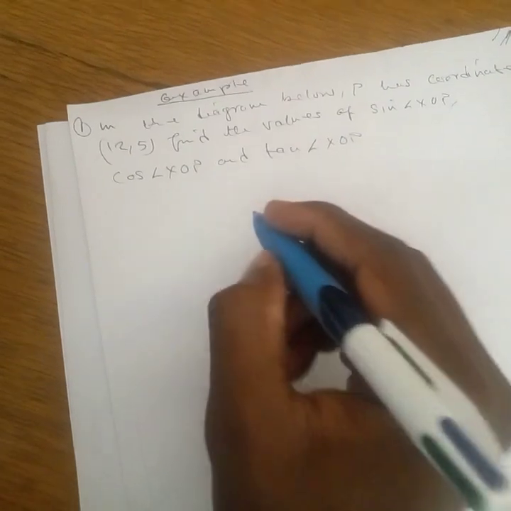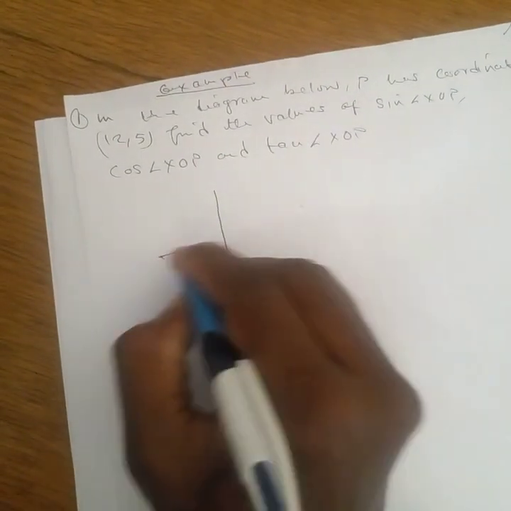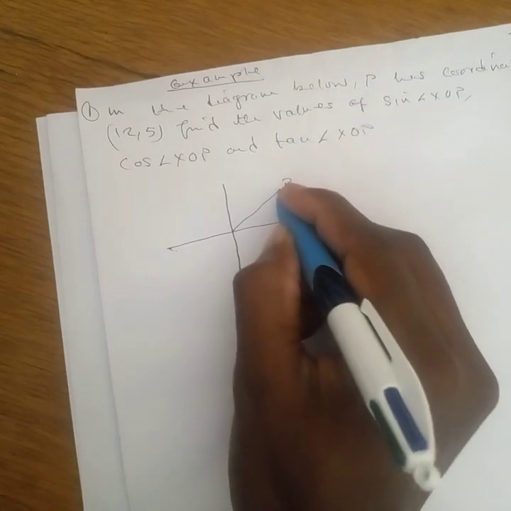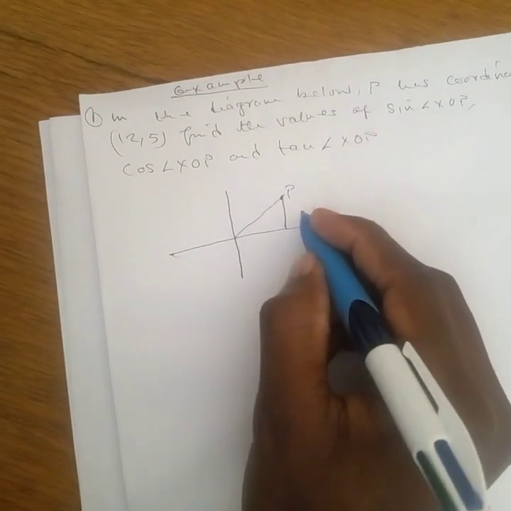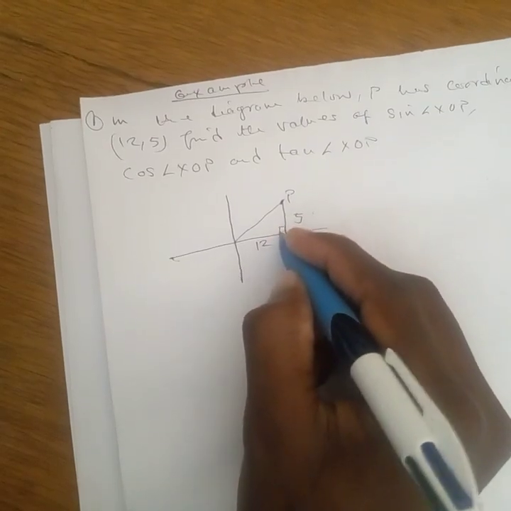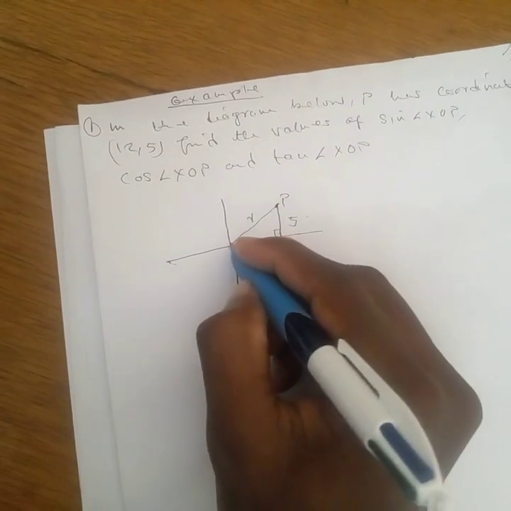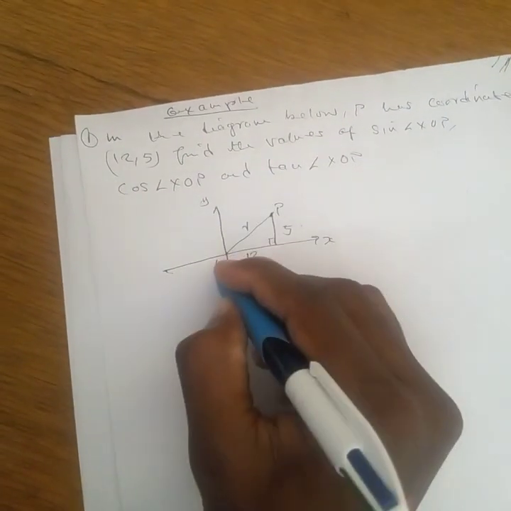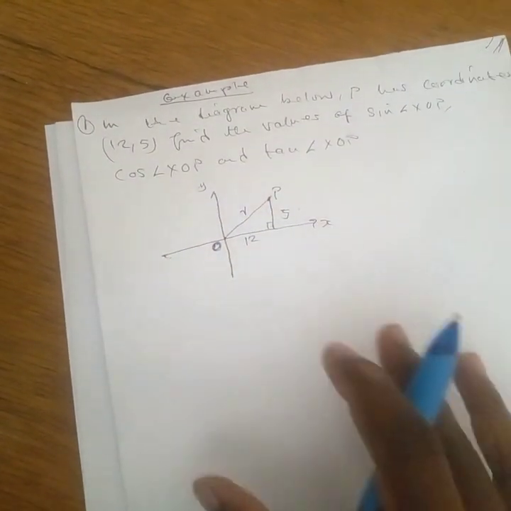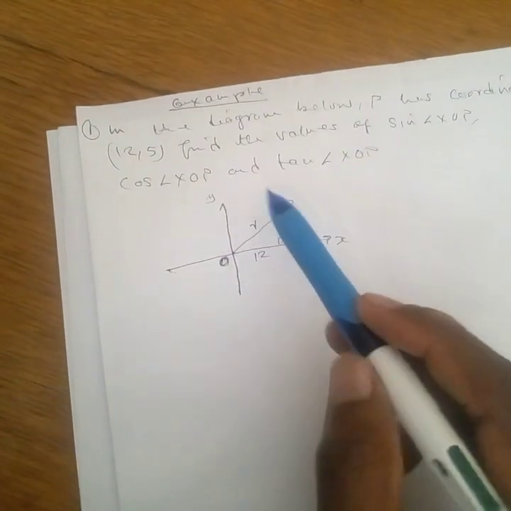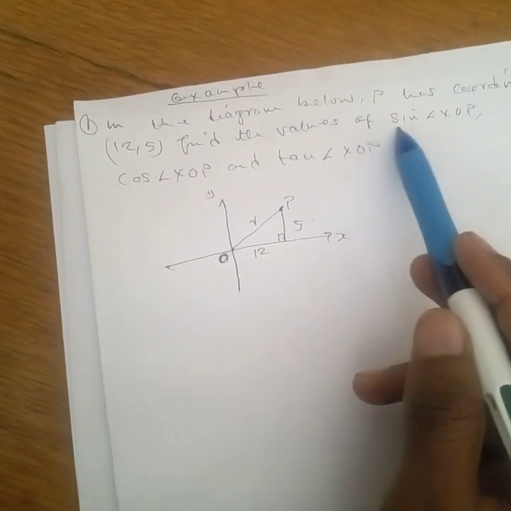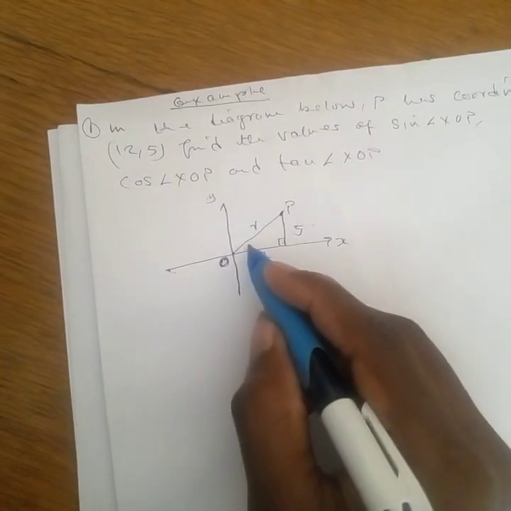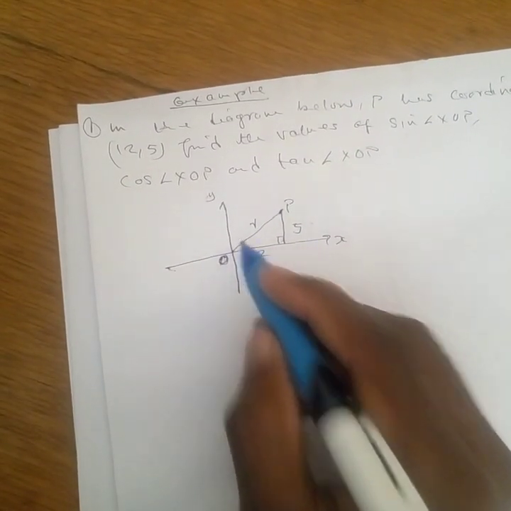So what does the diagram look like? The diagram is as follows. This is the diagram. They tell us that this is point P there, and we are told this is 5, and this is 12, and this is r there, and this is the x-axis, and this is our y-axis, and this is 0. We can call it O. So the question is, we need to be able to find sine XOP. XOP is talking of this angle which is here.